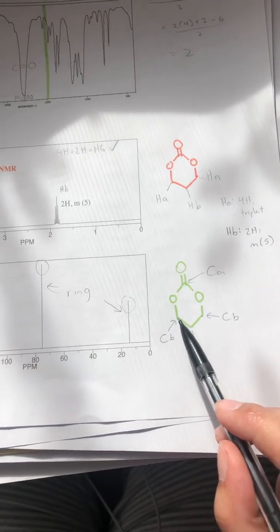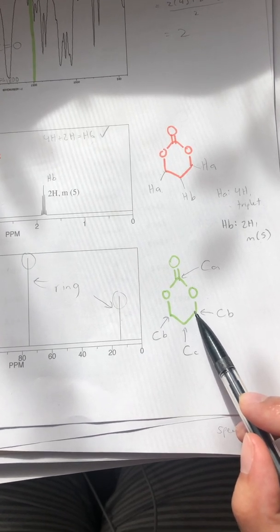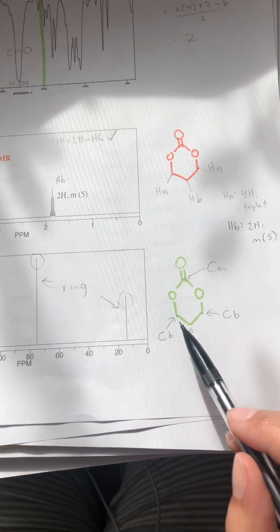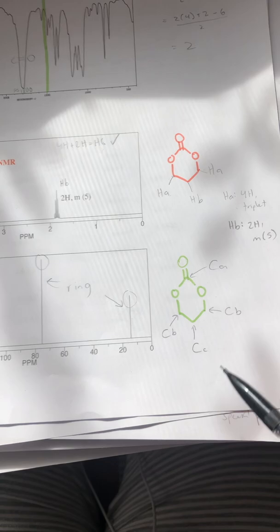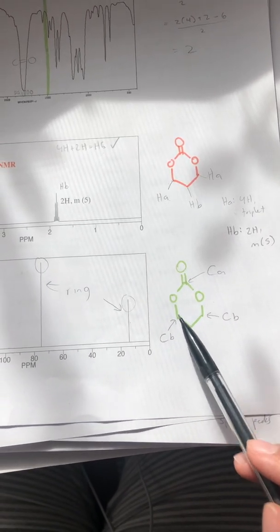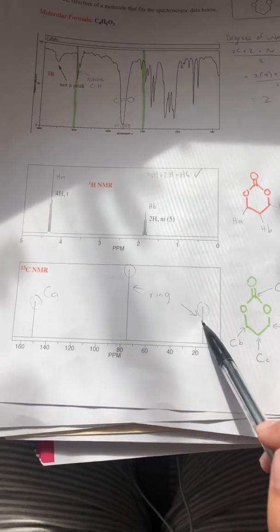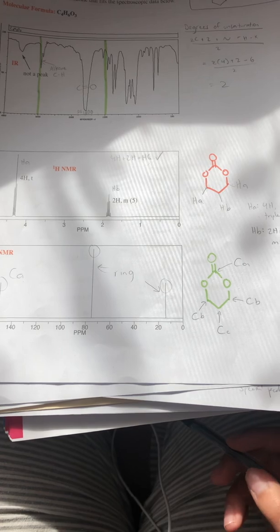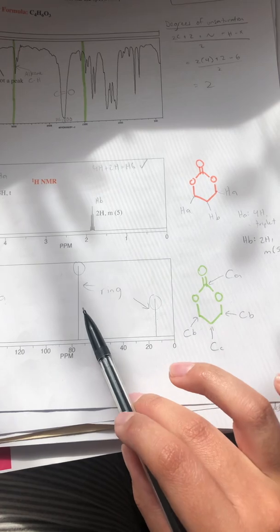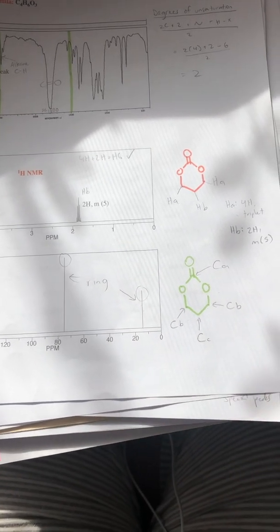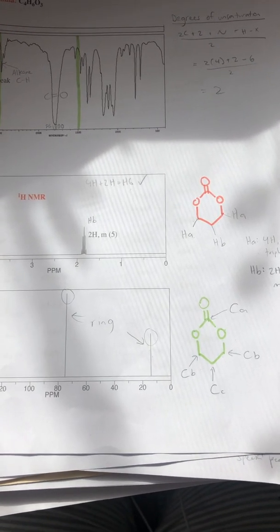And then there's Cb. These 2 are the same. Cb, Cb. Cb is going to be next to your oxygen. And then this is Cc, which is farthest away from everything. So because it's in a ring, it's going to be hard to differentiate Cb and Cc. So for these 2 other carbons, you can just say that they're part of the ring. That's the way Professor does it. I mean, technically, for Cb, you can say that's Cb because they're next to the oxygens. And oxygens are electronegative, but I don't think we have to get that detailed.